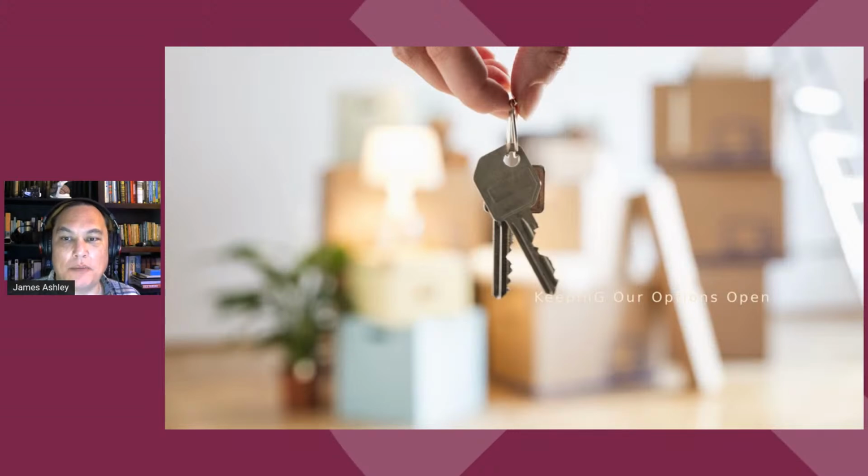So let's talk about keeping our options open. Again, we know that we're in this world where HoloLens and Microsoft have taken a pause.